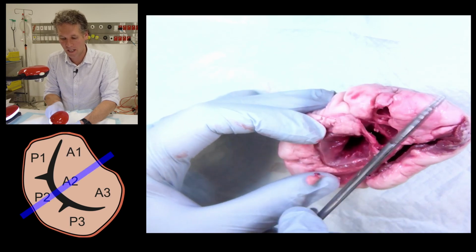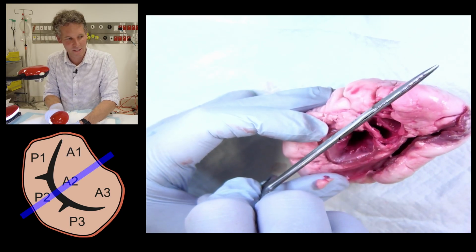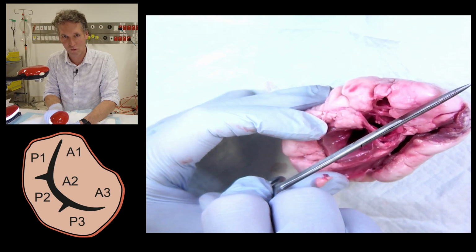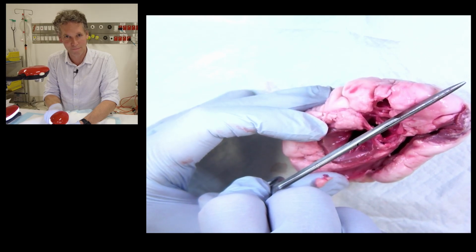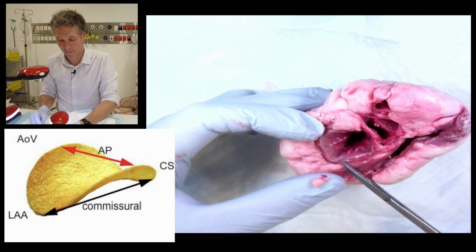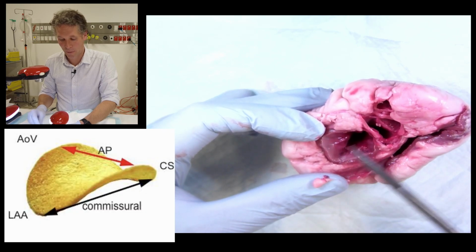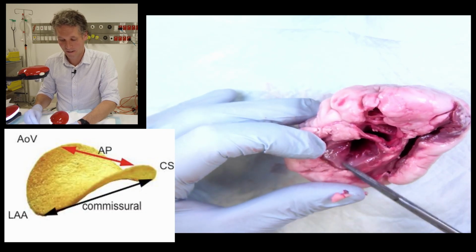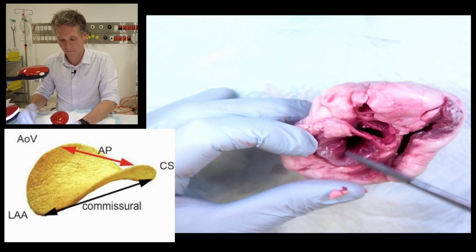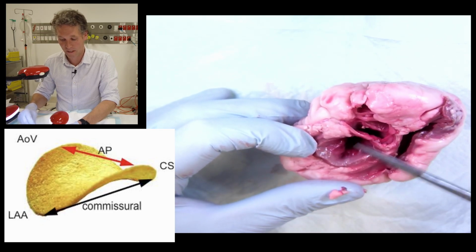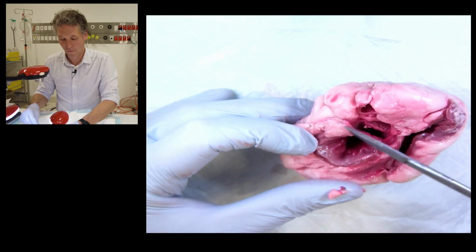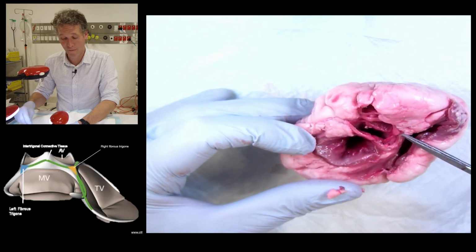At 120 degrees, the easiest view to think about, that's looking through A2, P2, when you're looking through the aortic valve. It almost looks like a Pringle, right? Where you've got that anterior-posterior distance, and then you've got this fibrous skeleton around it, which is built off.